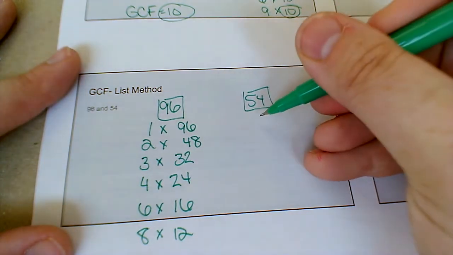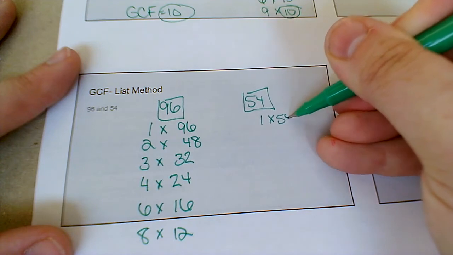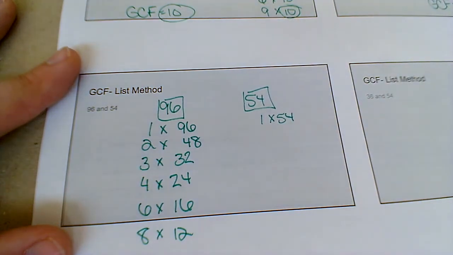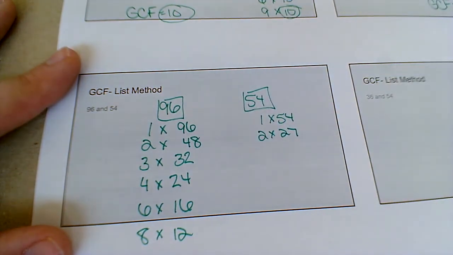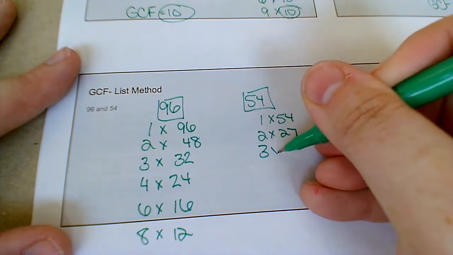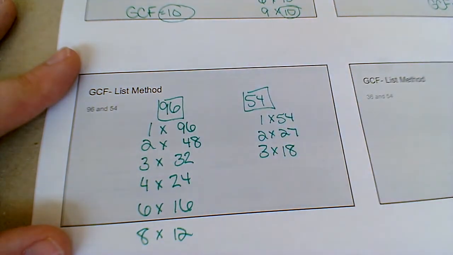So let's look at 54 now. I can always do 1 times 54. I can do 2 times 27. I could do 3 times 18. Can't do 4, can't do 5.